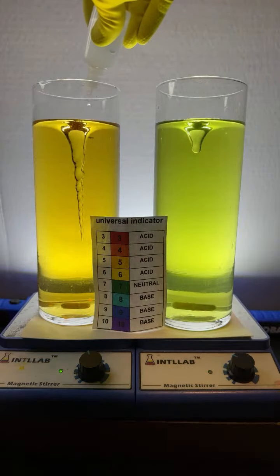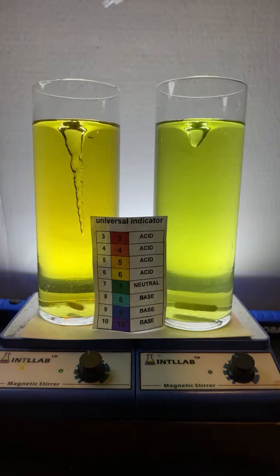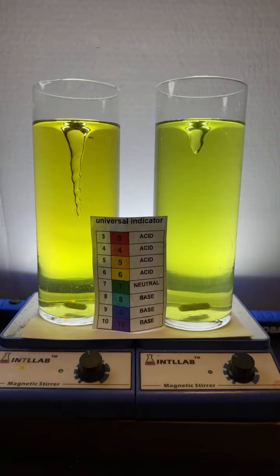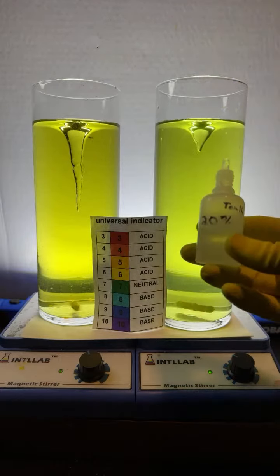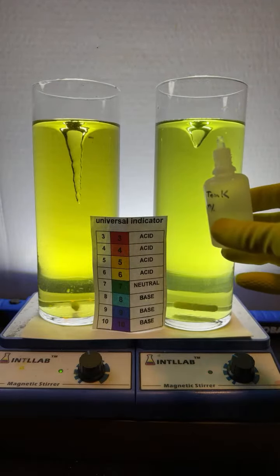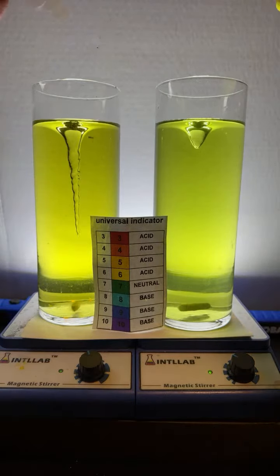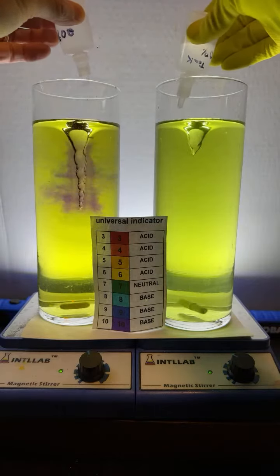Add another drop of base over here. Another drop of base on the left. Hey, we got them pretty much at the same pH, yeah? pH 6 or 7, somewhere in there. Now we'll see it simultaneously. So on the flask on the right over here, I'm going to add hydrochloric acid. It's the same acid that's found in your stomach. And on the left, I'm going to add sodium hydroxide. So here we go. Let's add a drop of each. So there goes the base. There goes the acid.